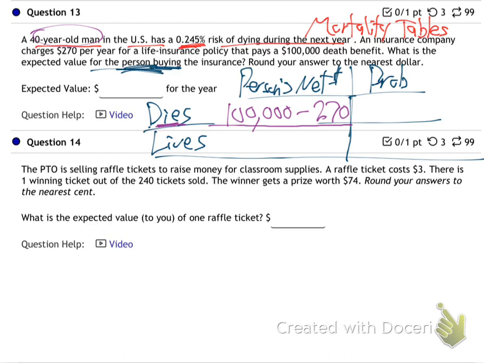Now, what's the probability of him dying during the year? 0.245%. That means you have to move the decimal back 2 places. 0.00245, from the mortality table. They're public information.